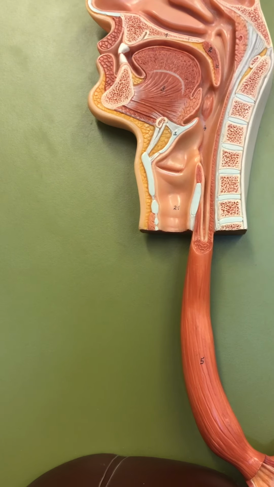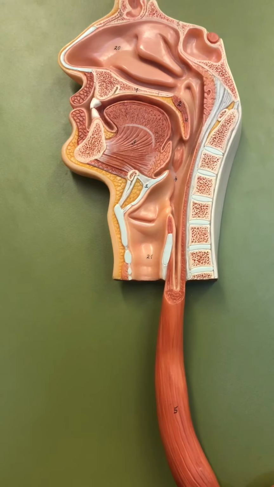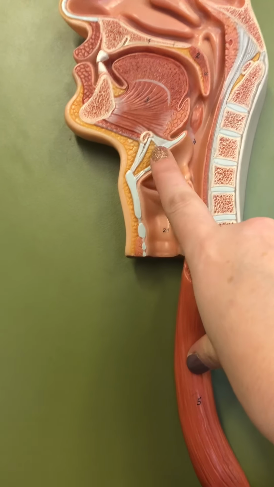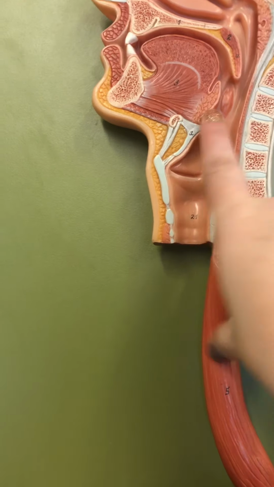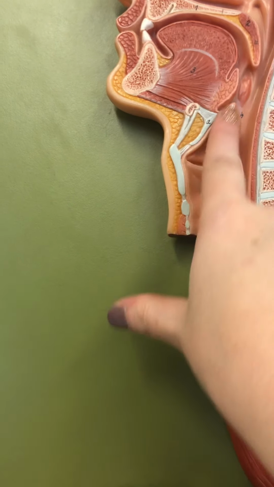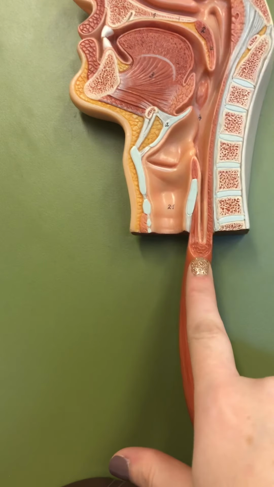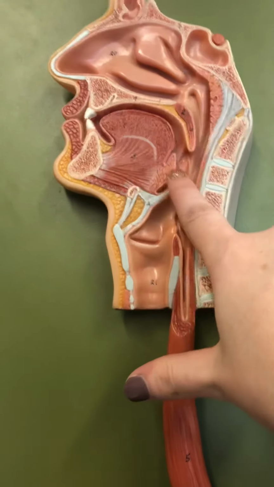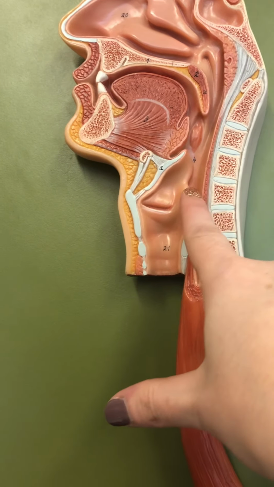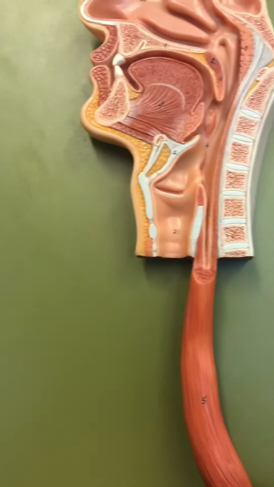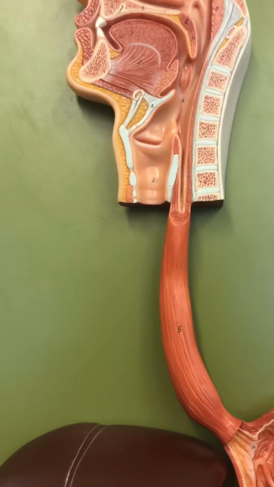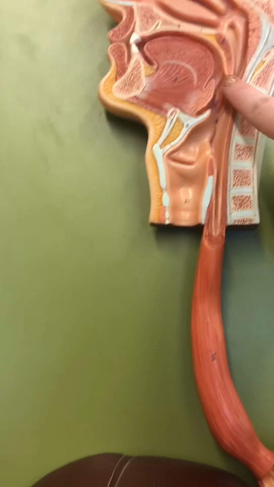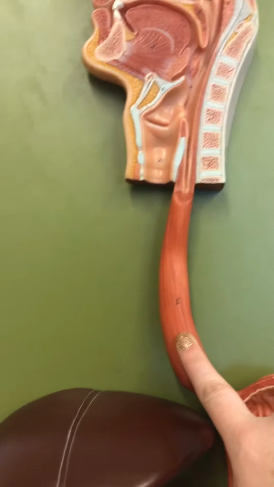Now the epiglottis, I'm going to show you on another model to make it a little bit more clear, sort of looks like a tongue. It's part of the larynx, and its job, if you notice here, this is where your airway begins. This is the esophagus. So as you swallow, the uvula moves superiorly to protect the nasal cavity. The epiglottis moves inferiorly to protect the airway going down to the trachea and bronchioles in the lungs. So we just want to keep food going in its appropriate location down the esophagus here.